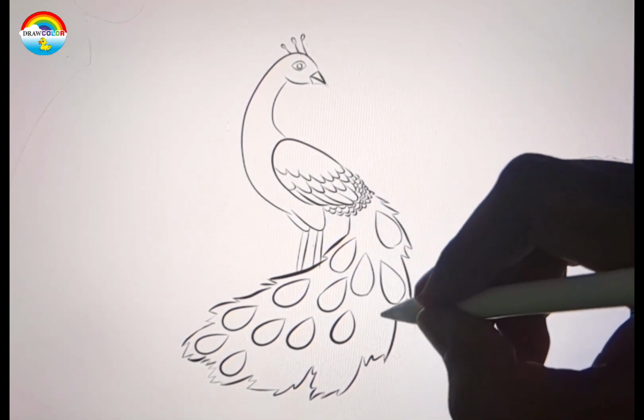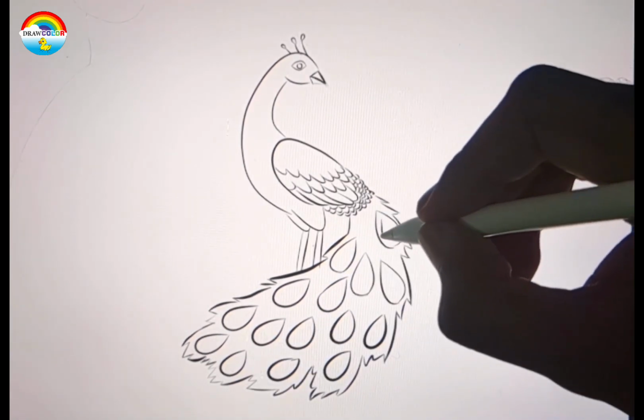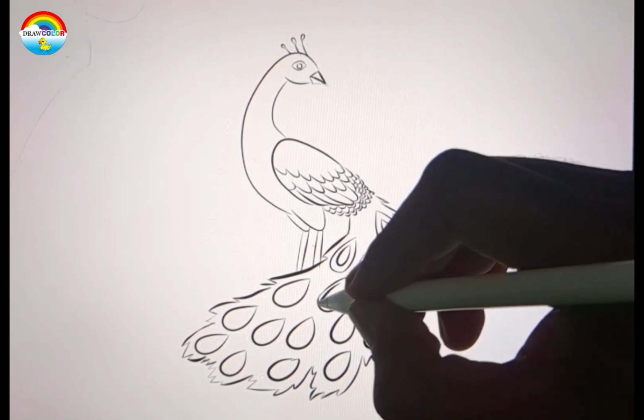In India, the Indian peafowl, also known as the Indian peacock, is the national bird. It's admired for its beauty and cultural significance.